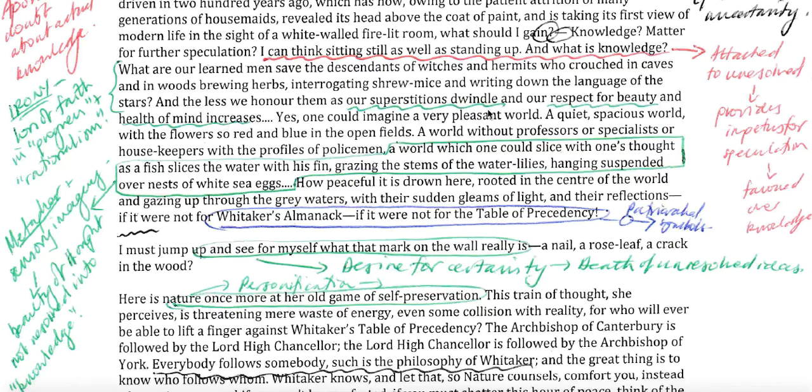So we've got here, I think, the suggestion that actually the people who consider themselves to be the bastions of rational thought and science and knowledge and learning, honouring them results in us having superstitions. And here, I think Woolf's telling us that those superstitions dwindle as our respect for beauty and the health of mind increases. So this is where I think you see the impetus and the rationale for this style of writing. That's what she's trying to give us here, is the beauty of the mind in operation.